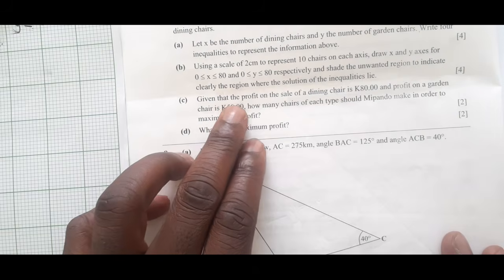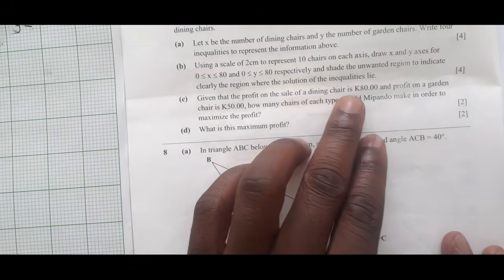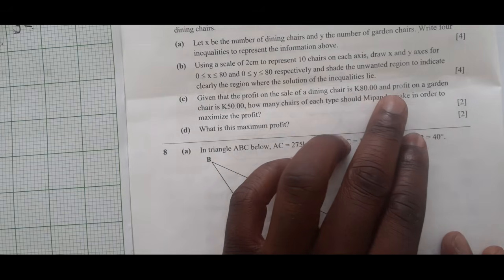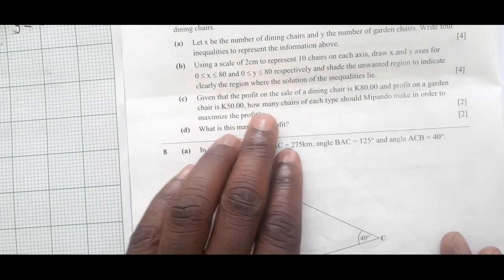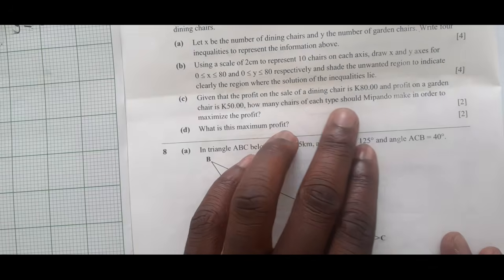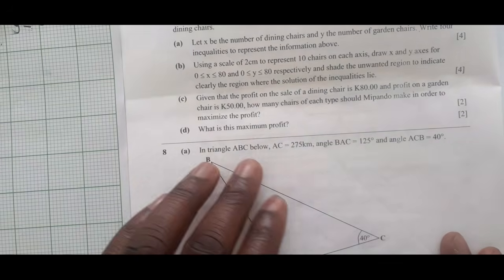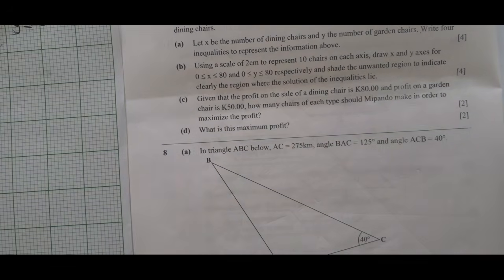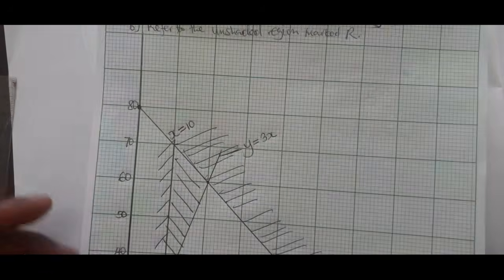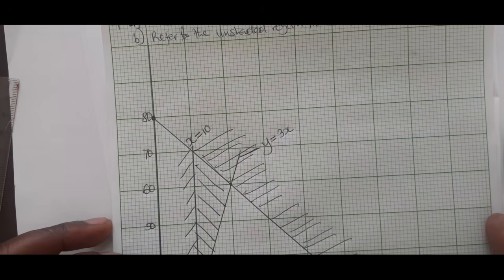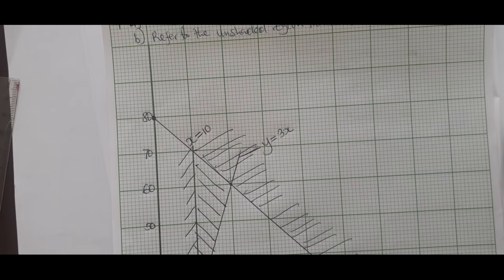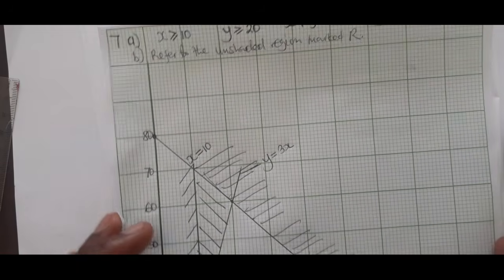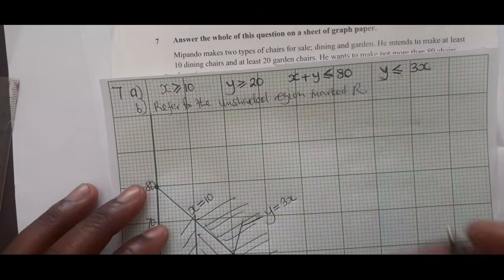Given that the profit on the sale of a dining chair is 80 kwacha and the profit on a garden chair is 50 kwacha, how many chairs of each type should Mipando make in order to maximize the profit? What we're supposed to do in this case is come up with the objective function, or the profit function.